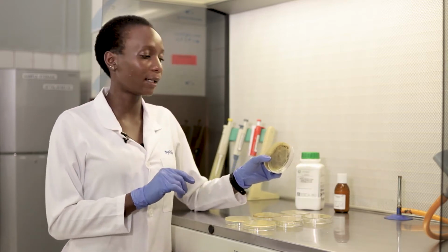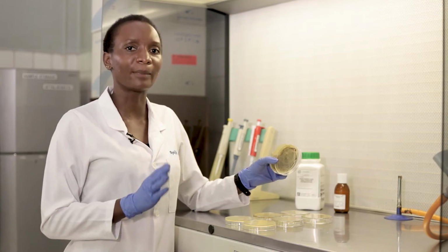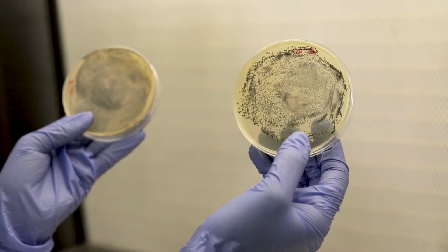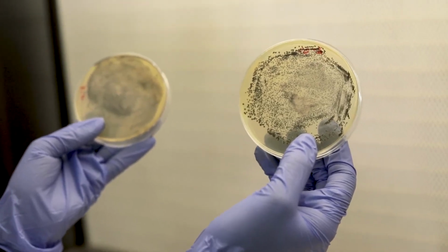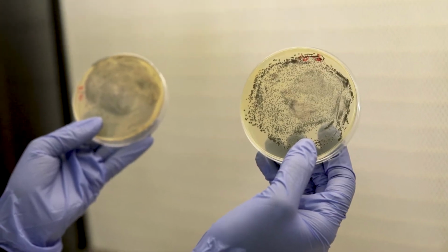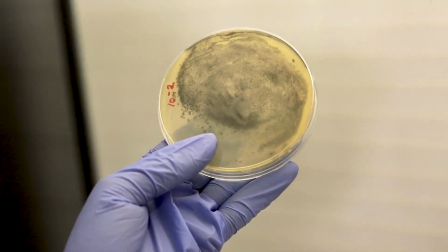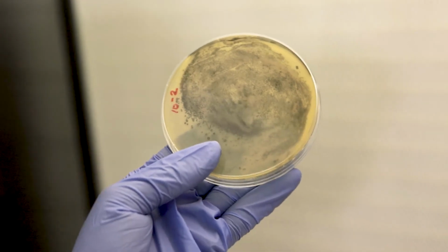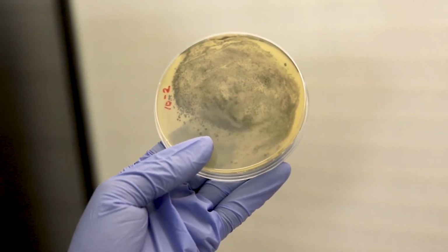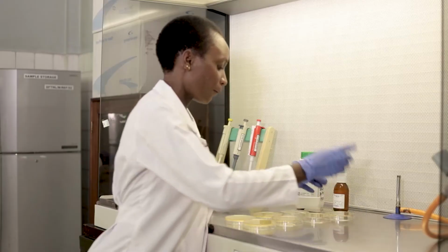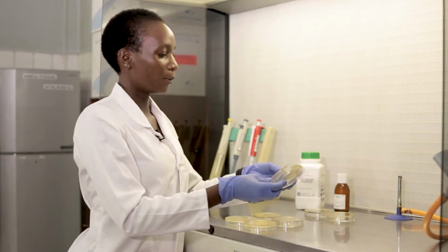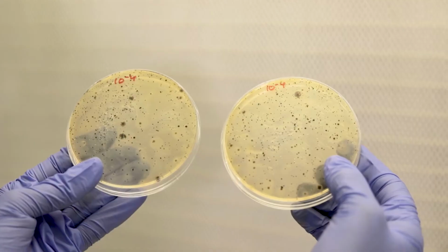Staphylococcus on Baird-Parker agar appears as black colonies, gray to black colonies. So the black coloration you're seeing here are actually colonies of Staphylococcus on the plate. We don't yet know whether it's Staphylococcus aureus or any other Staphylococcus species. That we'll have to do a confirmation test. When we look at the -4, we see the colonies are more countable.